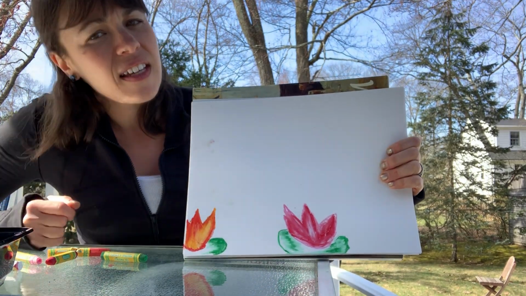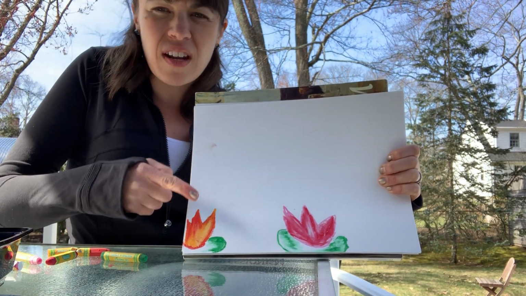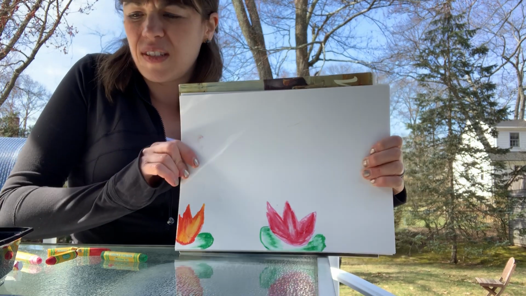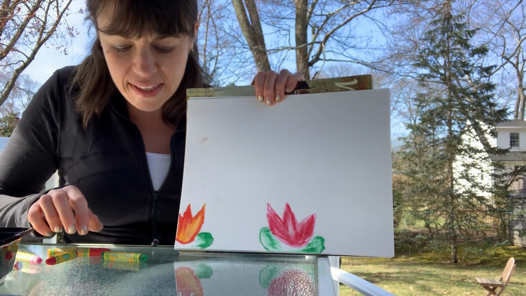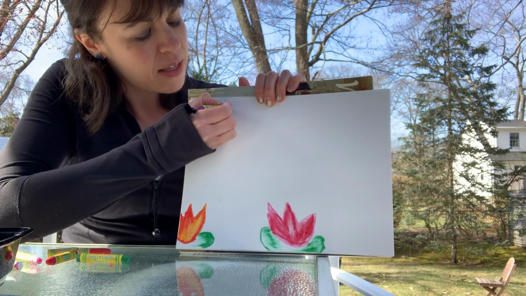Okay, so we have two water lilies in the foreground. So now I'm actually gonna hop all the way to the background. Now I'm not gonna have a horizon line, we know about that. I'm gonna switch to purple and I'm going to make a little baby friend.